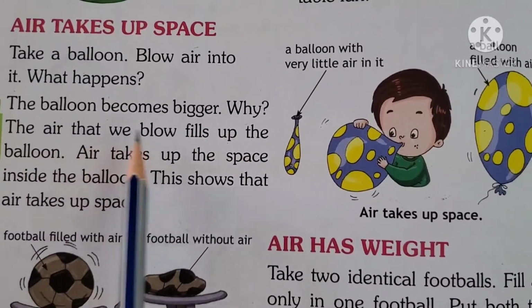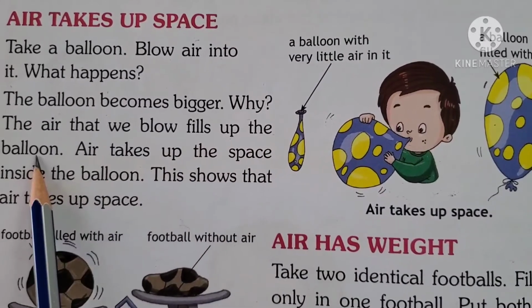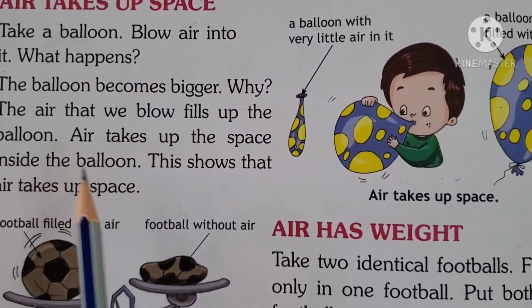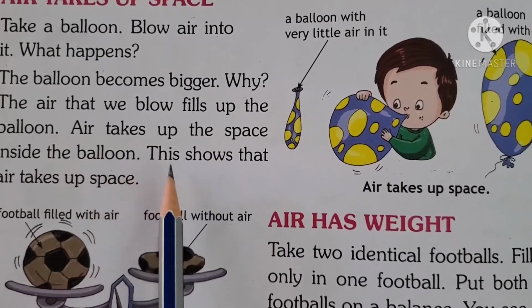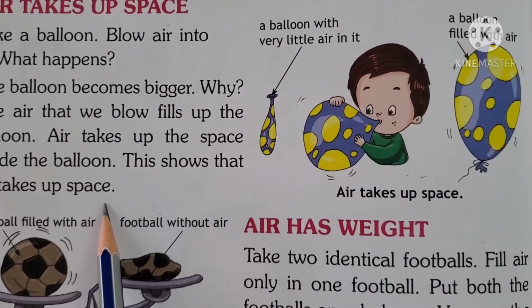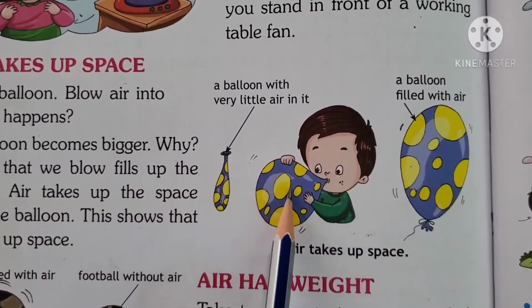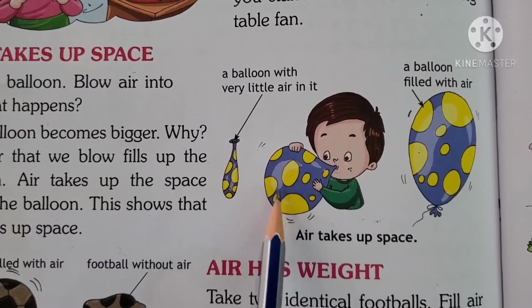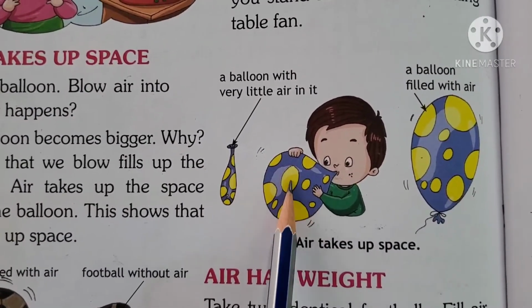The air that we blow fills up the balloon. Air takes up the space inside the balloon. This shows that air takes up space. Can you see this boy? What is he doing? He is filling this balloon with air.